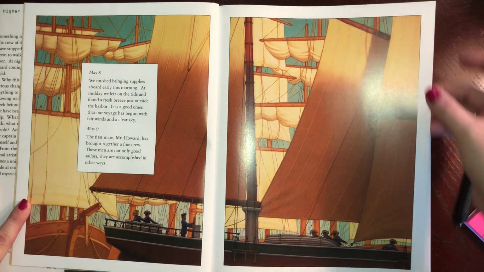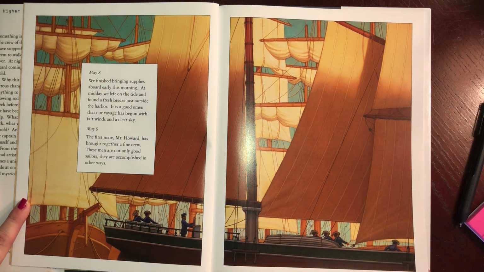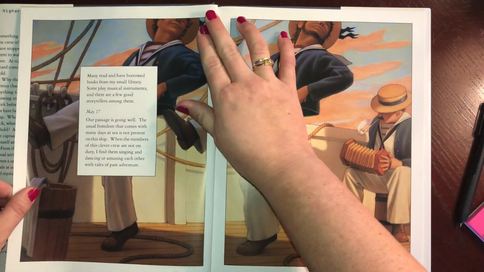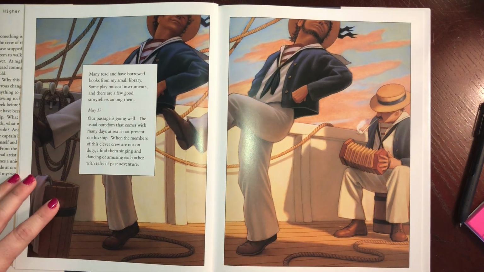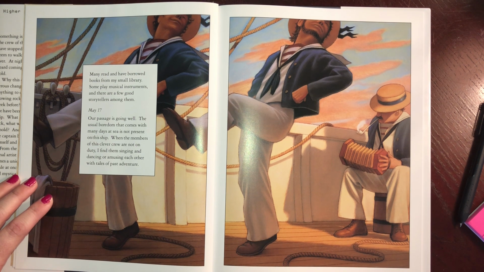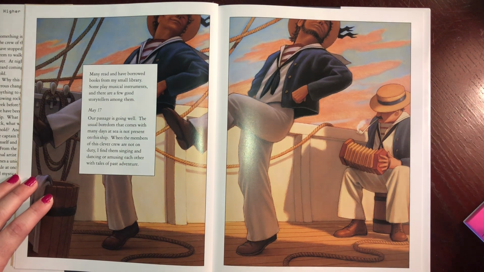May 9th, the first mate, Mr. Howard, has brought together a fine crew. These men are not only good sailors, they are accomplished in other ways. Many read and have borrowed books from my small library. Some play musical instruments, and there are a few good storytellers among them. May 17th, our passage is going well. The usual boredom that comes with many days at sea is not present on this ship. When the members of this clever crew are not on duty, I find them singing and dancing or amusing each other with tales of past adventures.